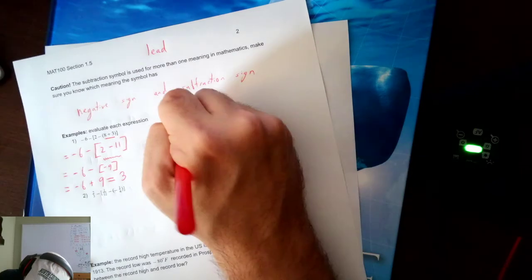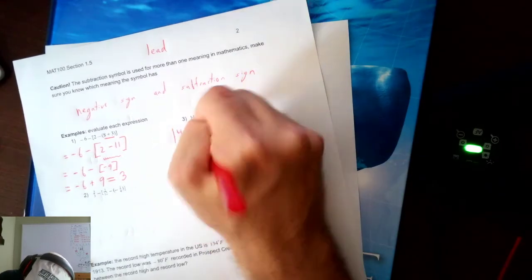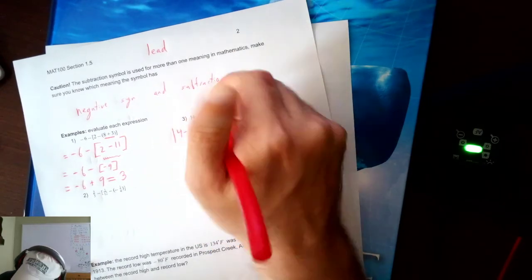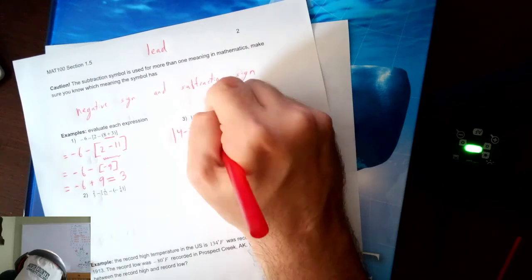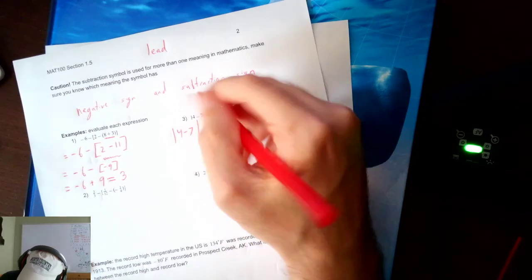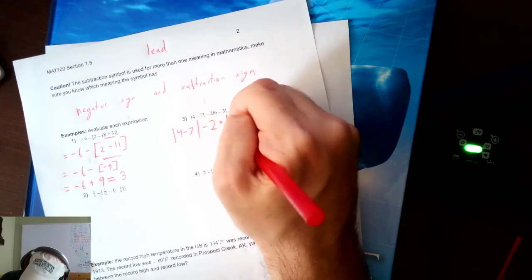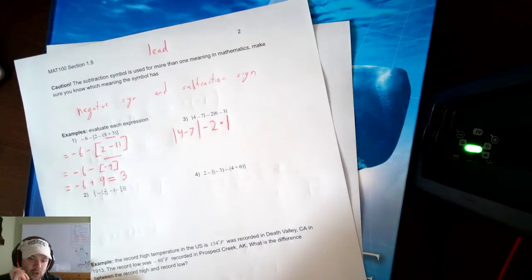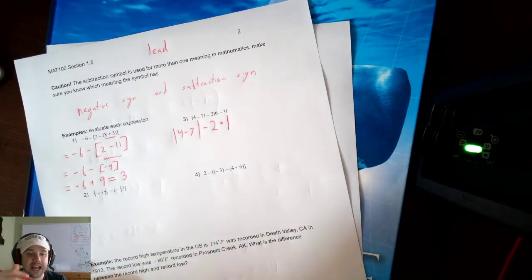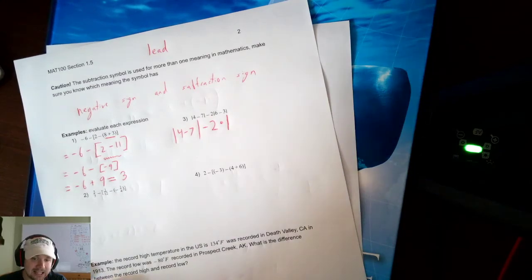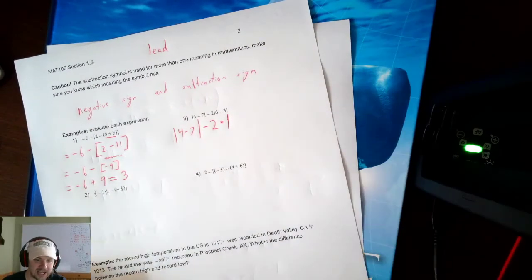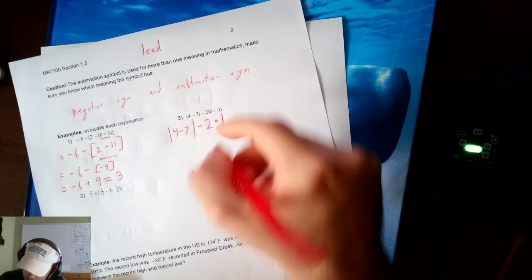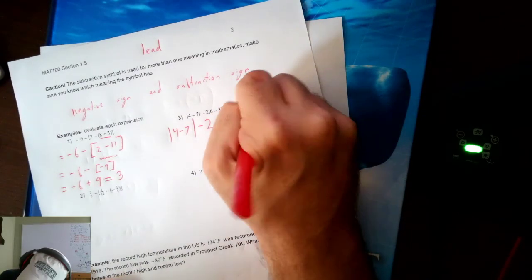We've got absolute value of 4 minus 7 minus 2. I'm going to put a times sign here. How do I know it was multiplication in between the 2 and the grouping symbol? Because anytime you don't write the operation, you should assume it's multiplication. Think of it like 2 parentheses, multiplication. 7x, 7 times x. 2 absolute value sign, 2 times that absolute value. And we got 6 minus 3.